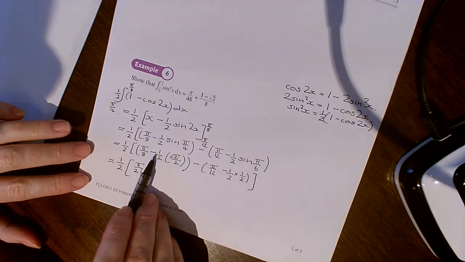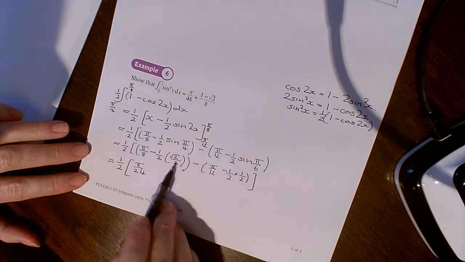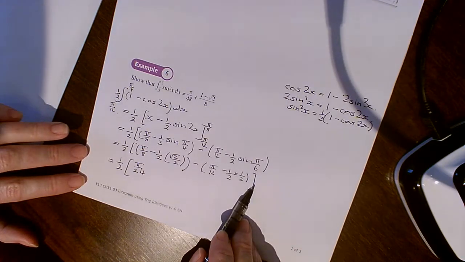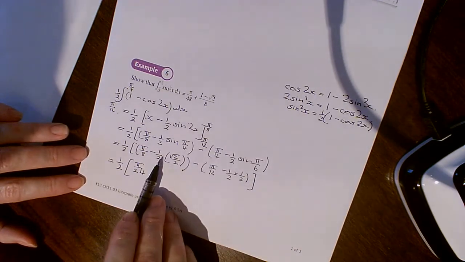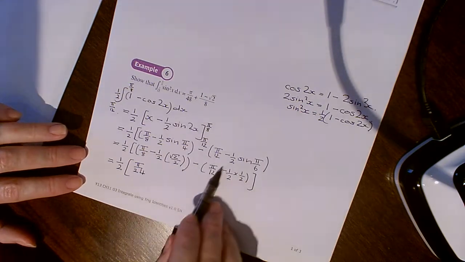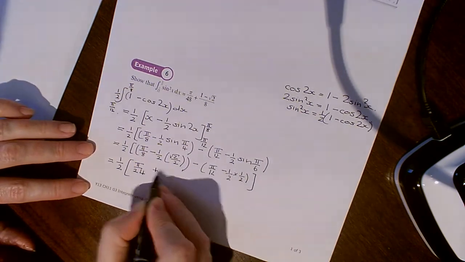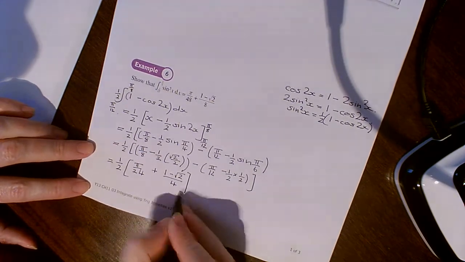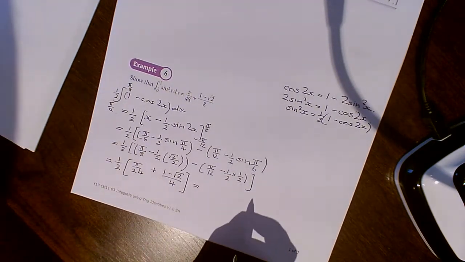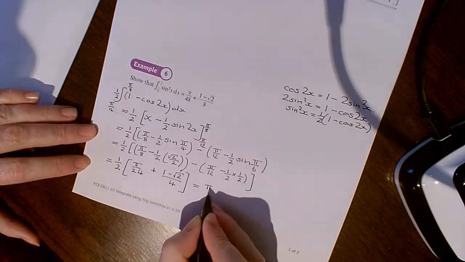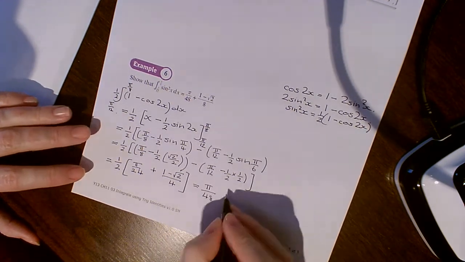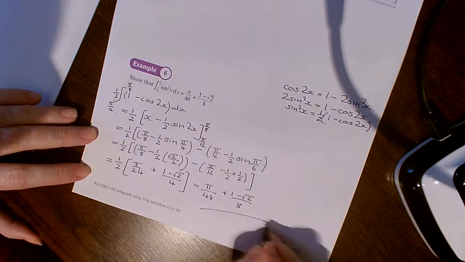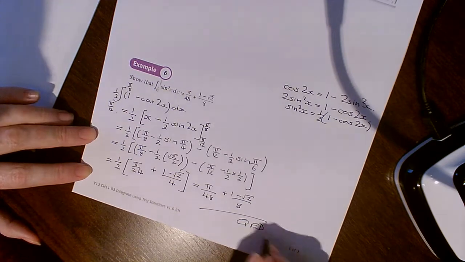I'm then going to add that quarter into my calculator. I'm going to do that all at once. You could do it in a couple of steps, but I can put that in now, and I get plus 1 minus root 2 over 4. And now you'll notice if I bring that half back into it, I've got pi over 48 plus 1 minus root 2 over 8, like it asks for.